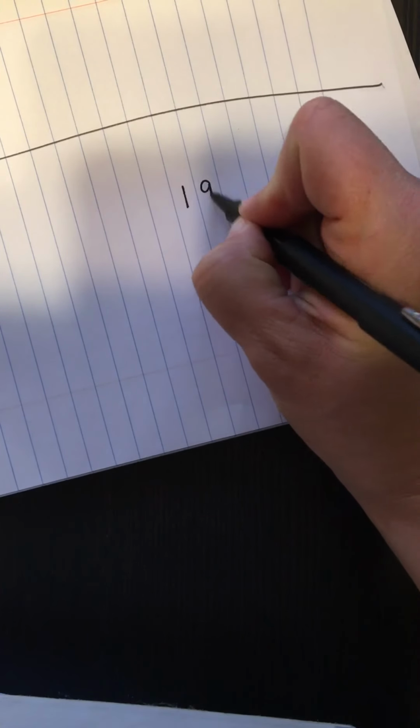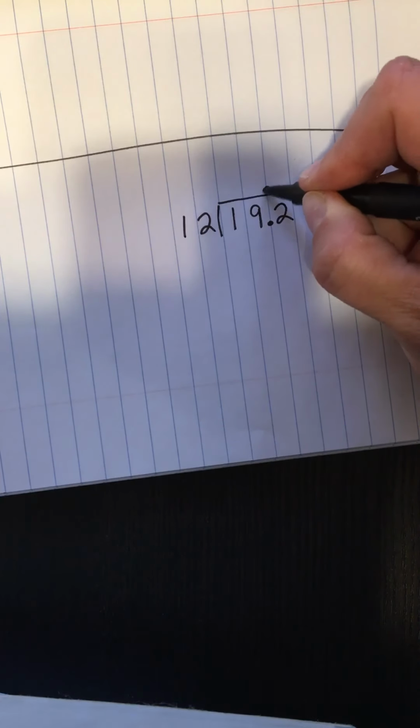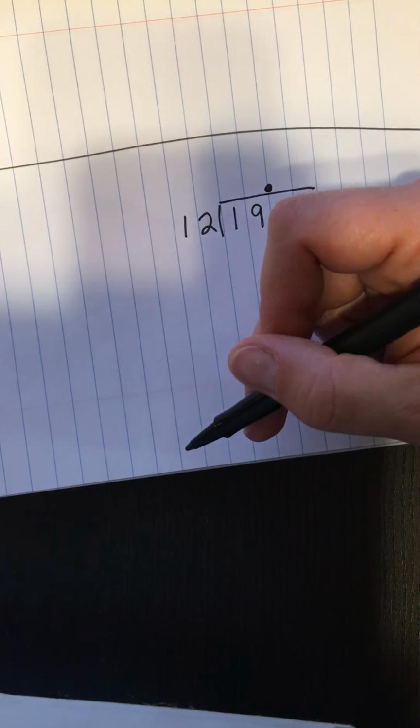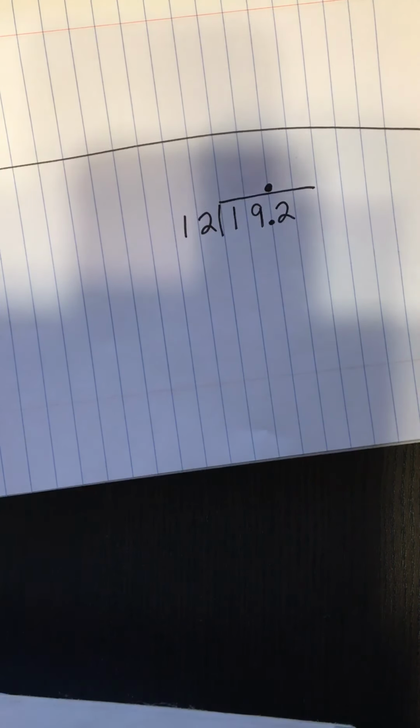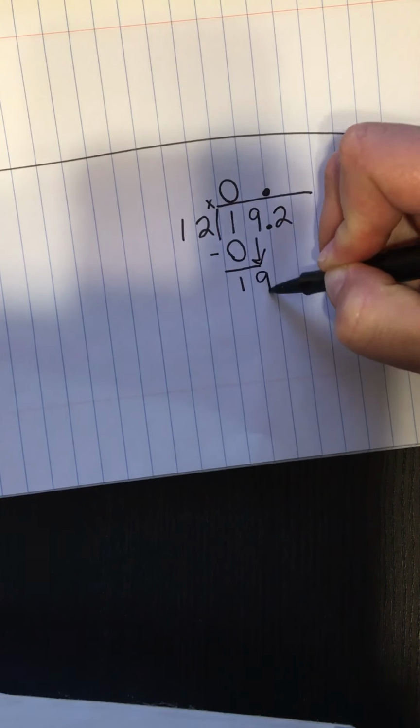And that is going to be 19 2/10 divided by 12. All right, there is no decimal in my divisor this time, so my decimal in my dividend, I'll just move right to the top. And then if I can count by 12s, that's what I would list out over here. Otherwise, I might think about 10s. So how many times does 12 go into 1? 0 times. 0 times 12 is 0. 1 minus 0 is 1. My next step is to bring down my 9.